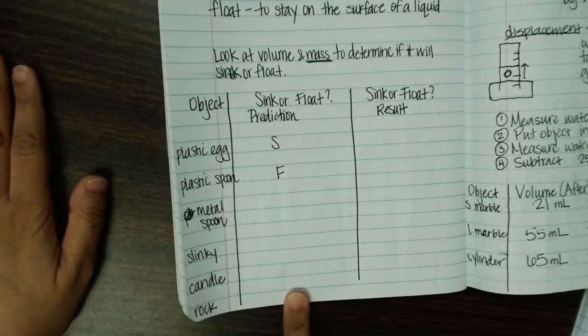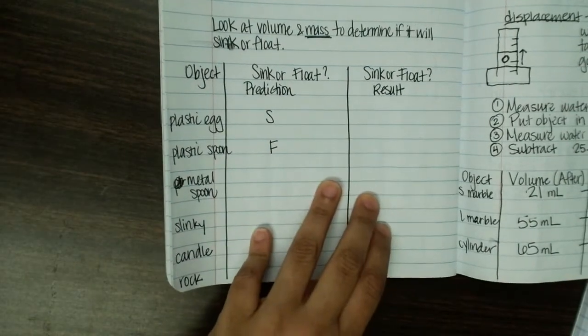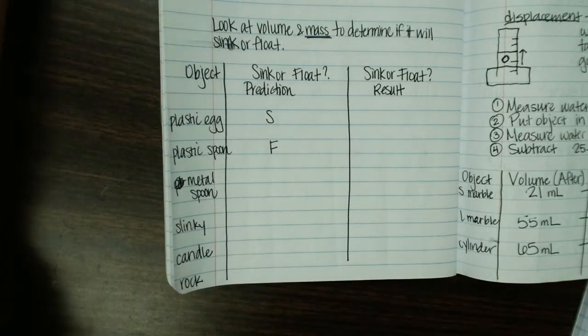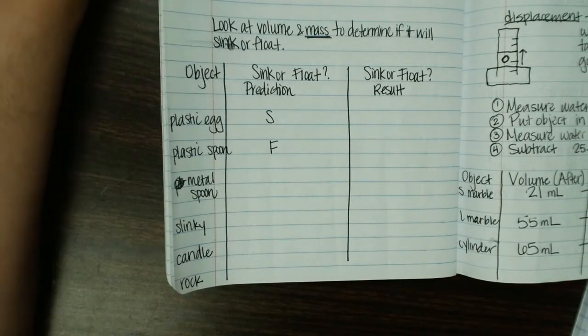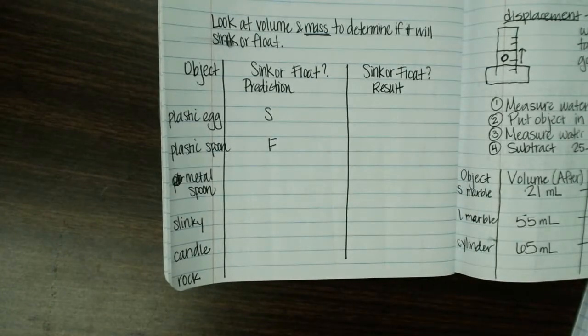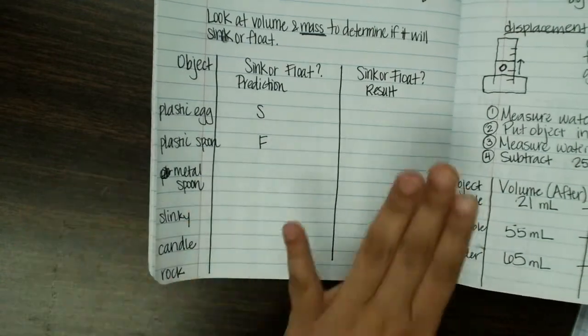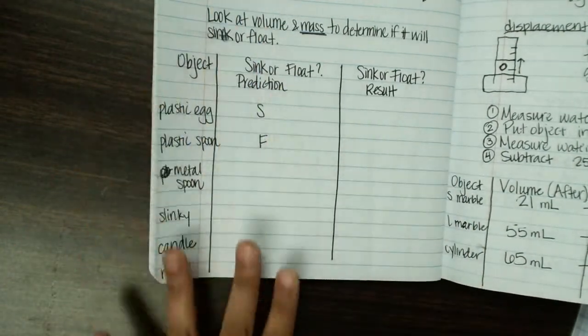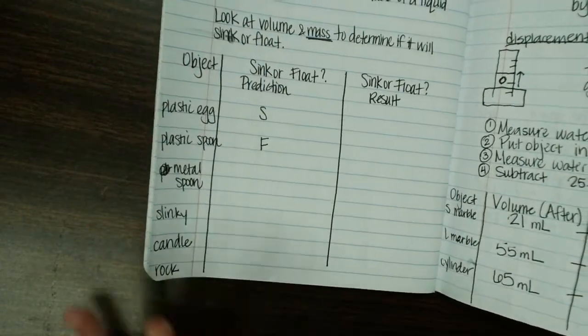So you've written your predictions. I'm going to press pause if you need to still catch up. And then on this side, I'm going to do the results. If you're not caught up, you need to get caught up. Just press pause. Okay. All right.